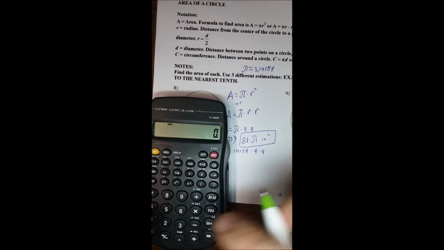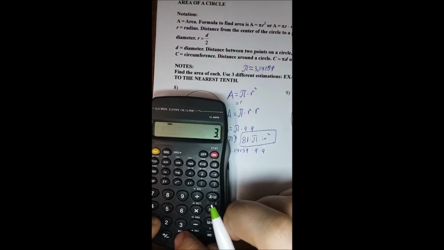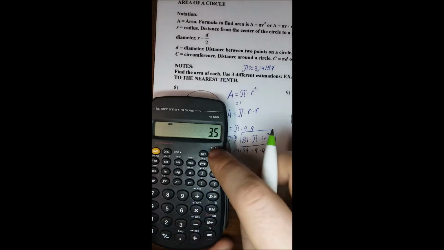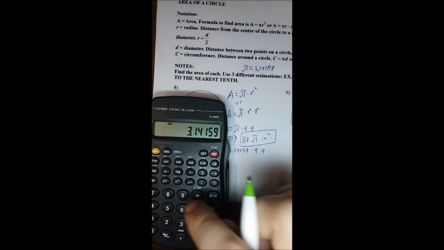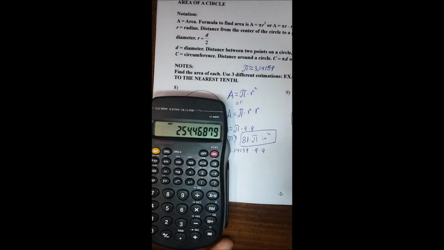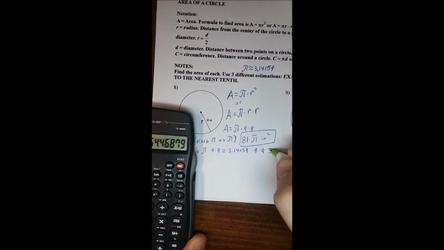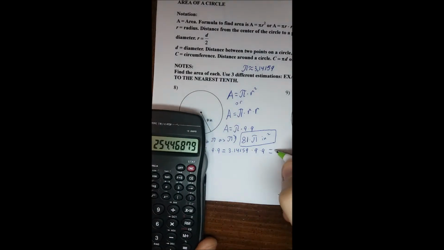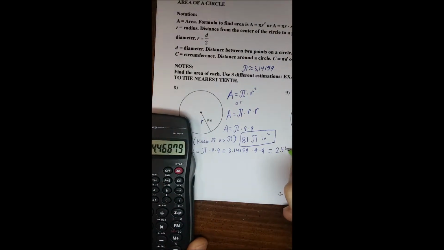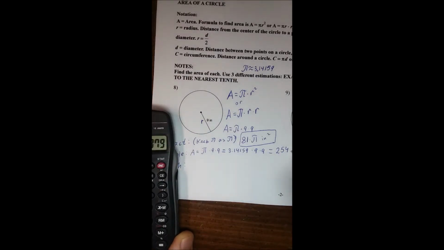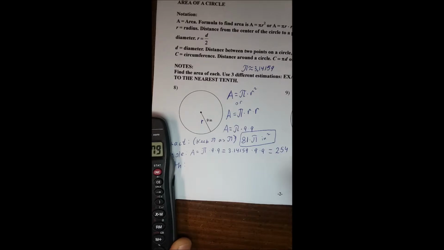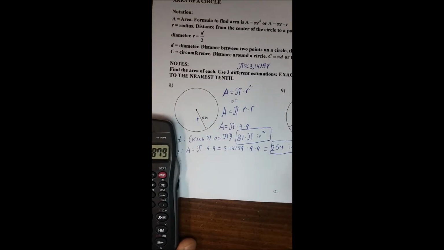So 3.14159 times 9 times 9 equals 254 to the nearest whole. That's it. Inches squared. Always use squared inches if you're talking about area.